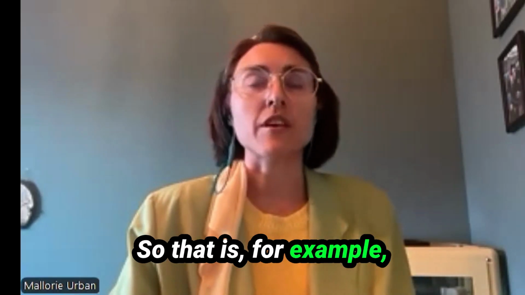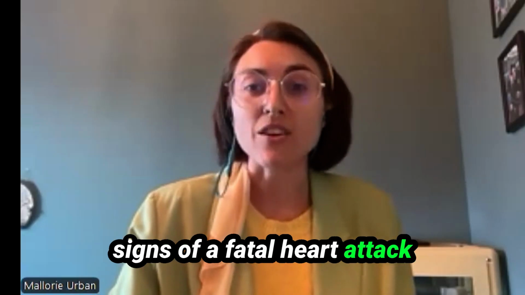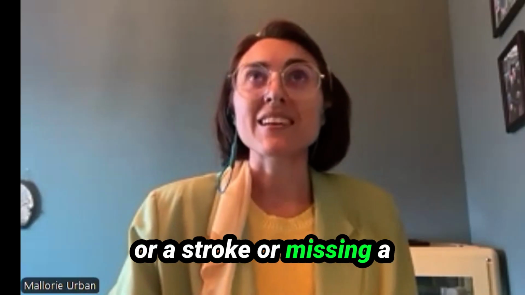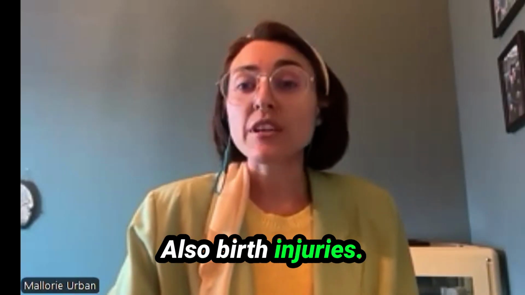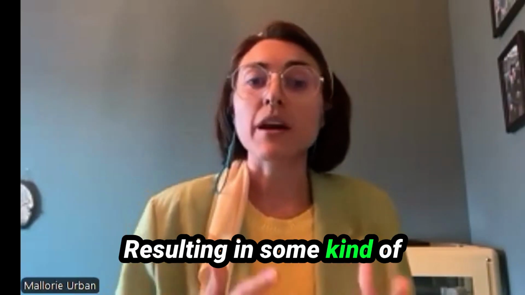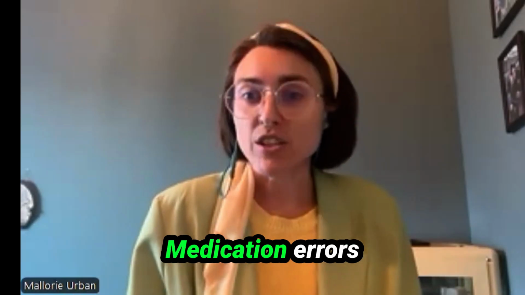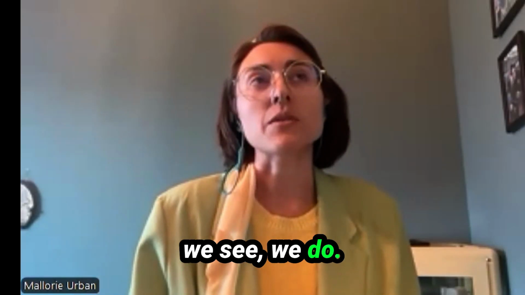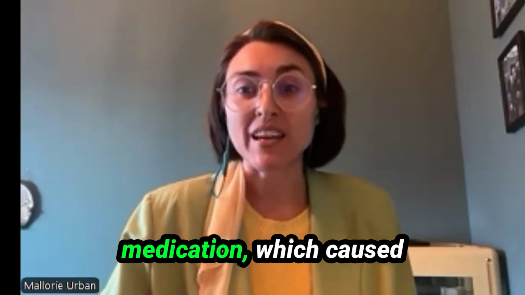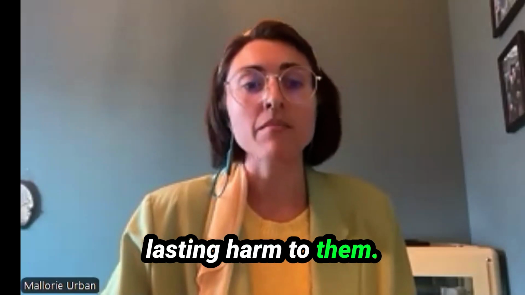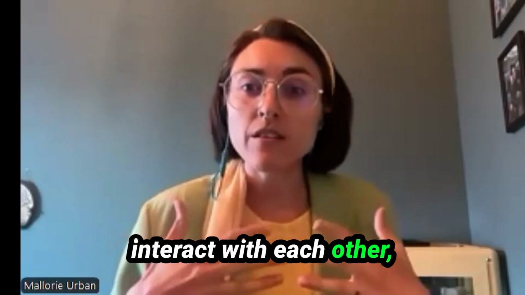So, that is, for example, failure to recognize early signs of a fatal heart attack or a stroke, or missing a cancer diagnosis that should have been caught sooner. Also, birth injuries resulting in some kind of permanent disability or brain damage to the baby. Medication errors: we had a case where someone was prescribed the wrong dose of medication, which caused lasting harm to them. We also see mismanagement of medications that interact with each other.